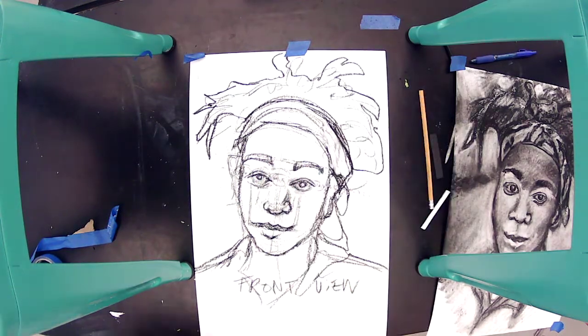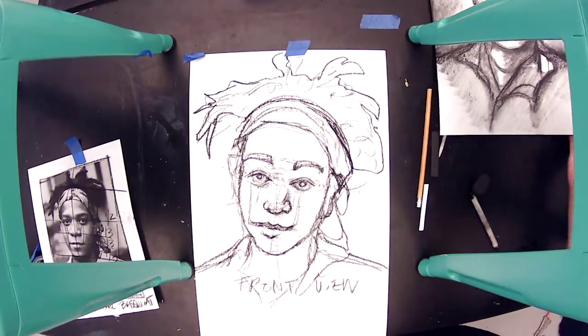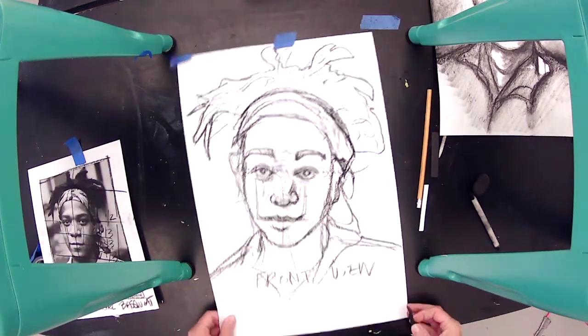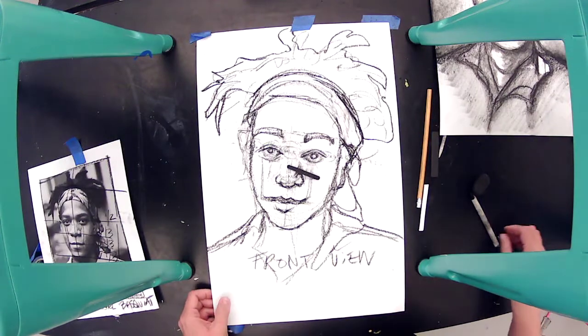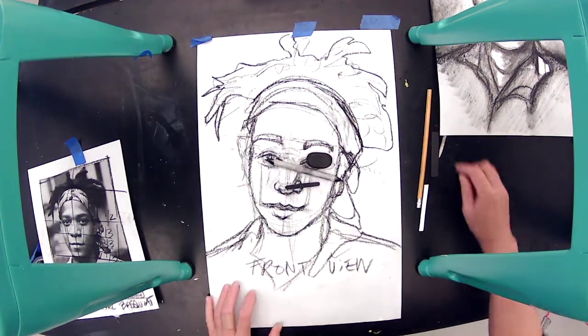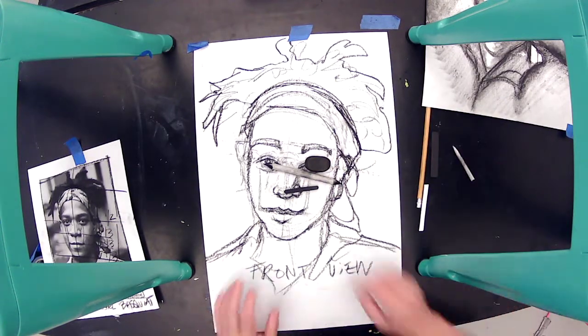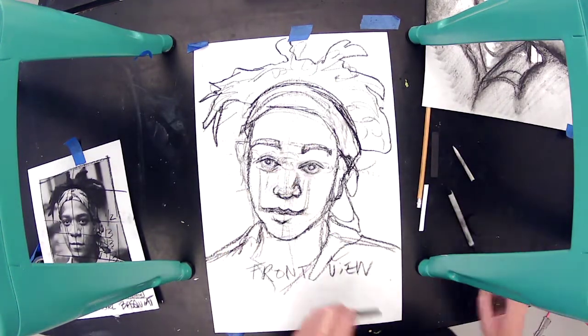Now we're using the additive and subtractive charcoal method. So the next step you're going to do is gather up your materials. You're going to use your charcoal sticks, your blending stumps, your eraser, and different size blending stumps if you need them. And we're just going to block in the value.